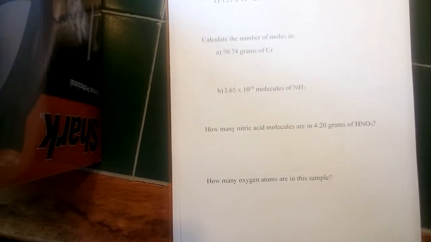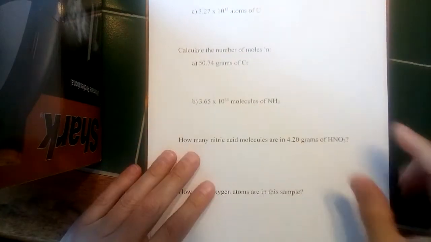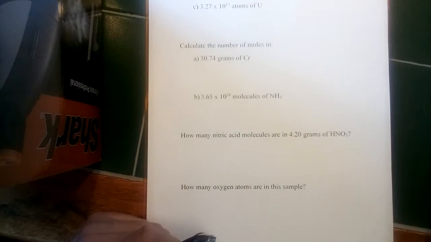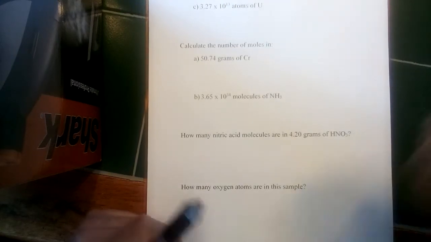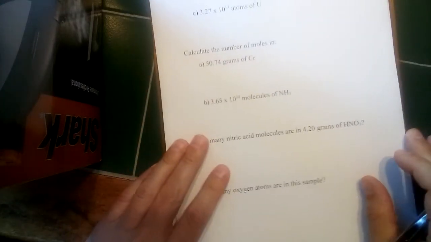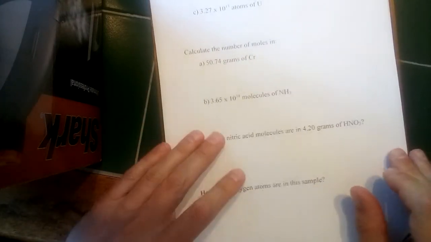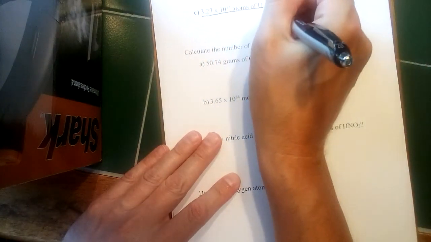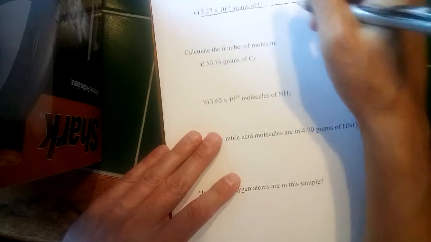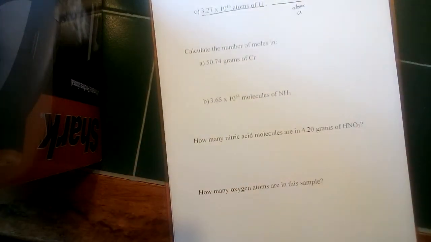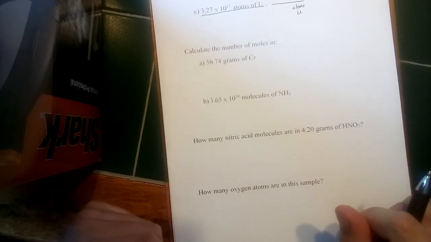Okay, moving on to the next page. Remember, we're still under the same subsection here, so we are calculating mass. But in this case, we're starting with the quantity of atoms of uranium. So we've got 3.27 times 10 to the 13th atoms of uranium. Now, just like we have done in other cases, I want to put atoms of uranium on the bottom here. And now the question is, I want to get to grams in terms of mass.